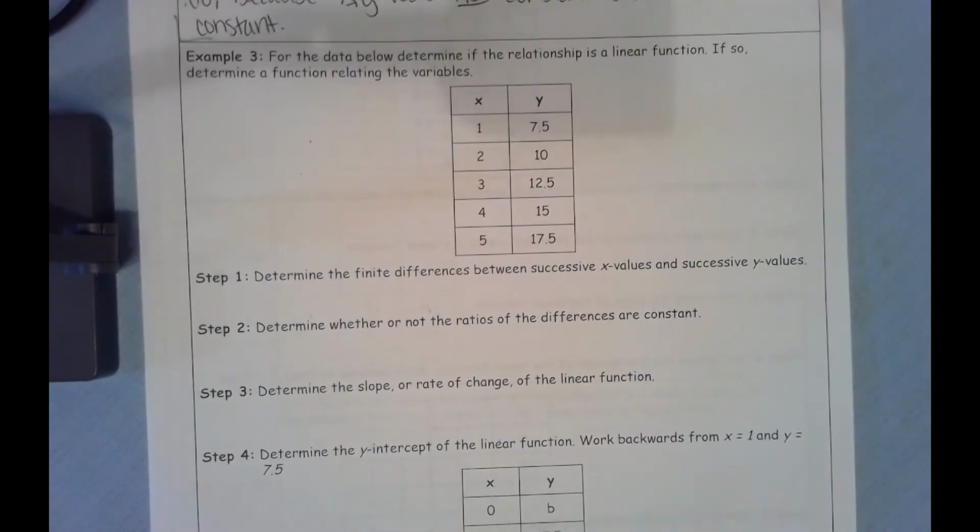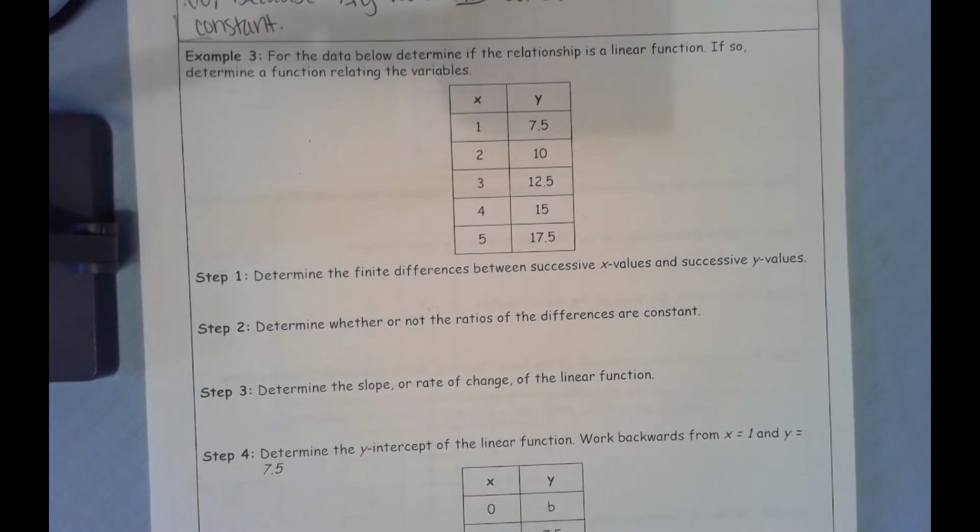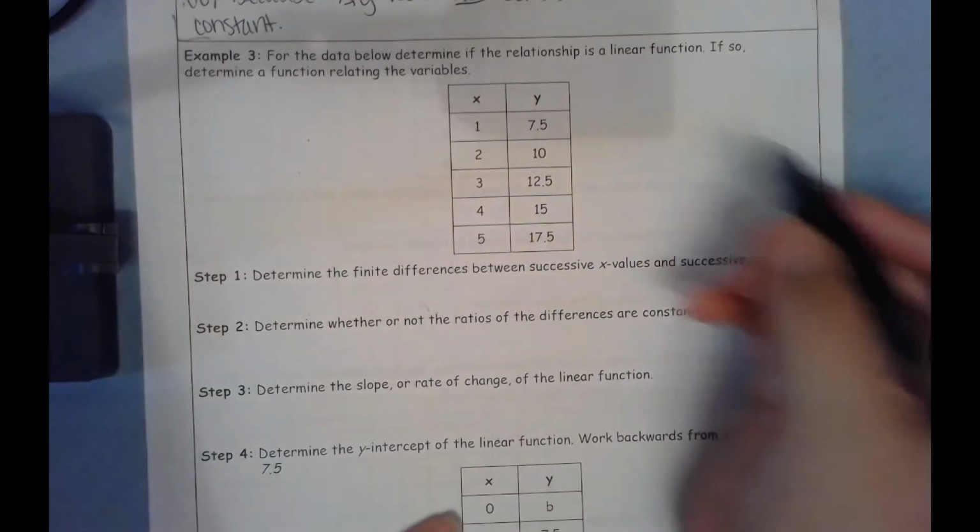Alright, now looking at example number 3, for the data below, determine if the relationship is a linear function. If so, determine a function relating the variables. Determine a function relating the variables just means write the function in slope-intercept form. So we're going to do what we've been doing. We're going to decide if this is a function by looking at if our delta x and our delta y are constant throughout the whole thing.